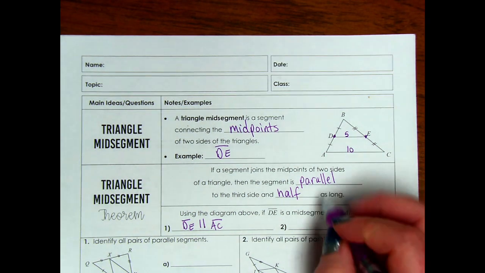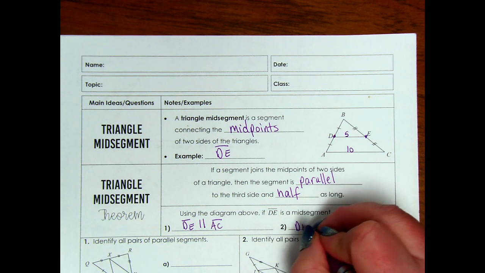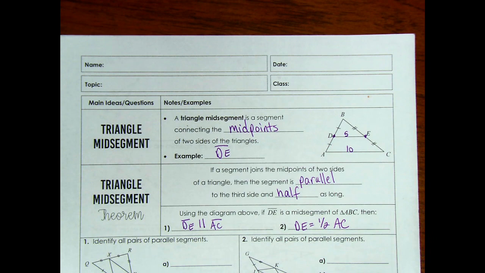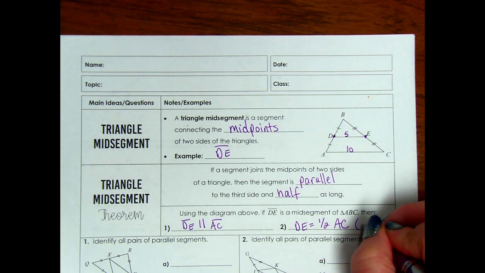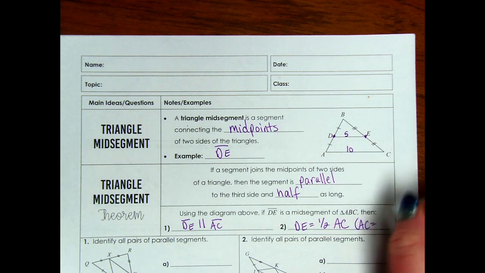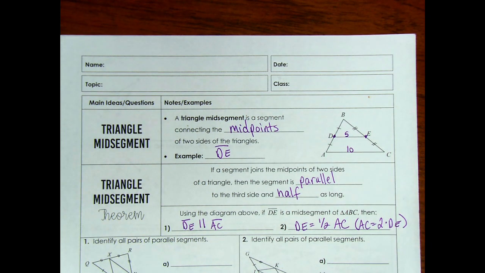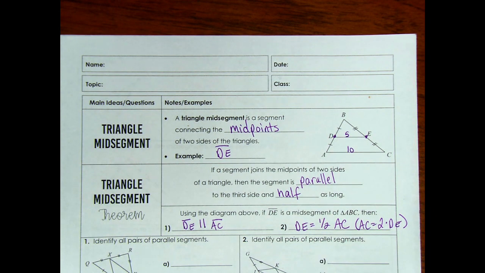And I know that DE is equal to half of AC. Conversely, AC, the larger segment, is equal to 2 times DE. And remember that when I'm talking about the segments, there is a line over top to show that it's a segment. And when I'm talking about numbers, there is no line.